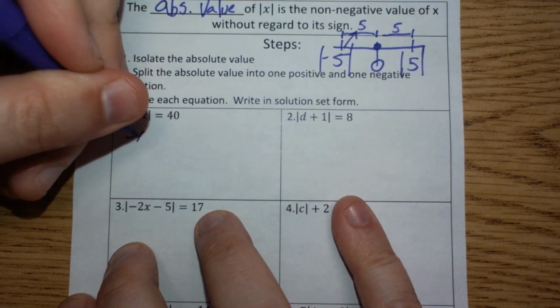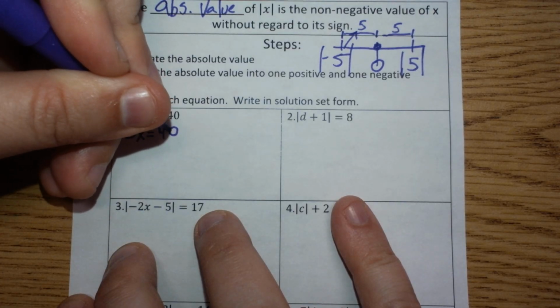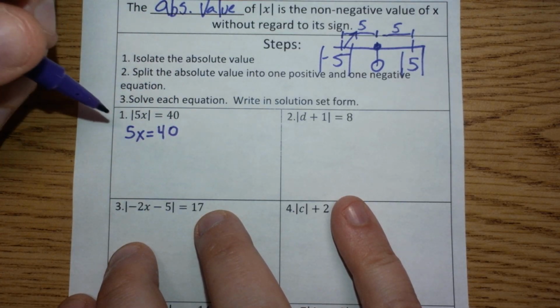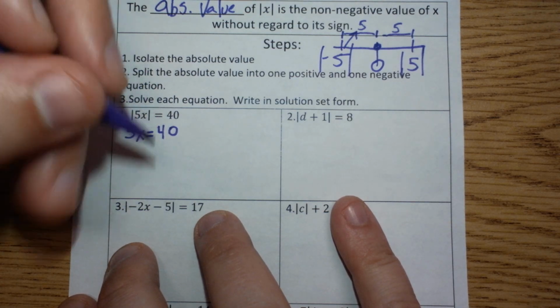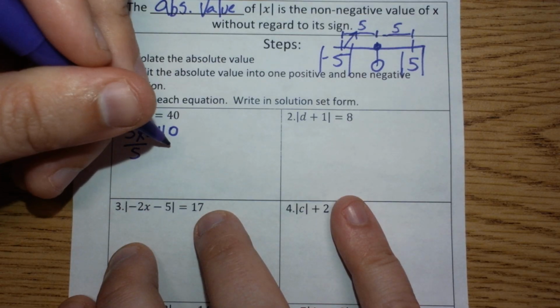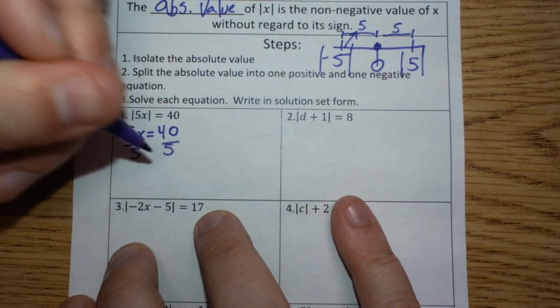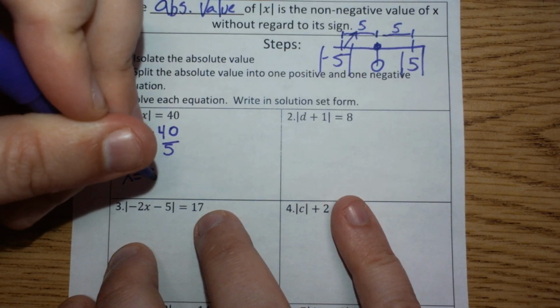My first option is to just do the normal 5x equals 40. Half the time it's going to work out to where you don't need the absolute value bars. And so we divide by 5, and that means x would equal 8.